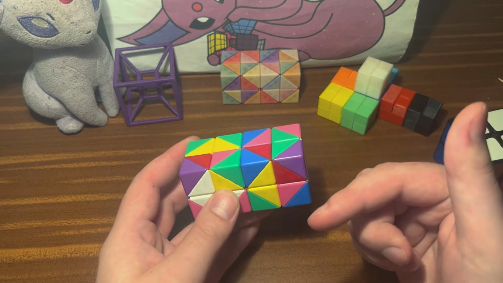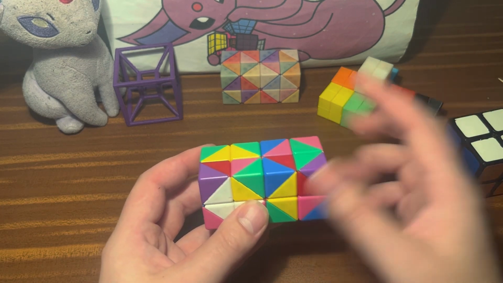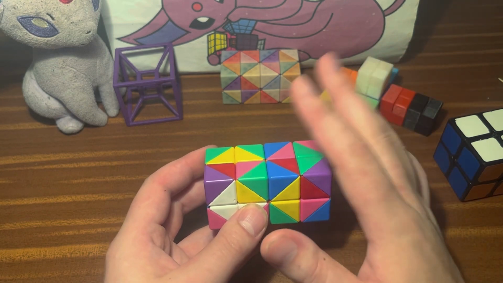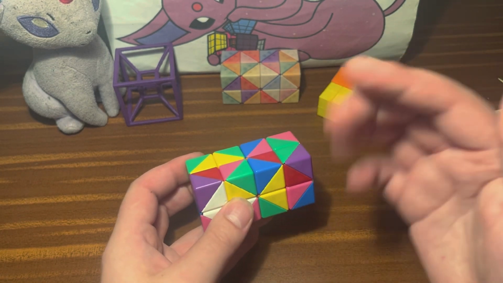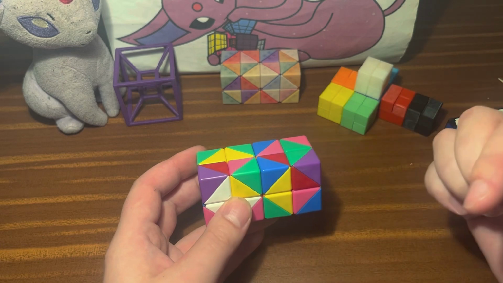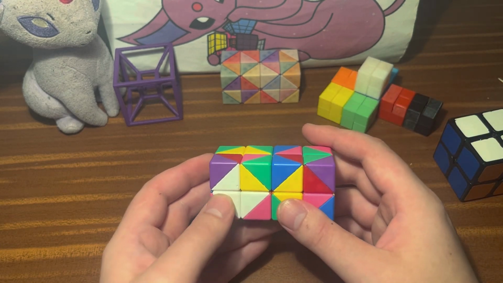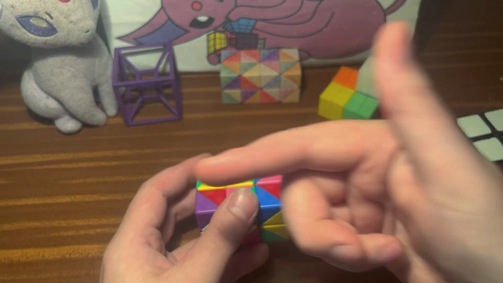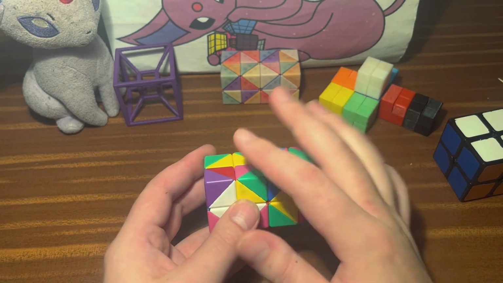So there's a link in the description. Grant's made a generator for scrambling this particular puzzle. It uses the same notation. It's just a lot longer, and you can do a lot longer scrambles on it. It also comes up with a diagram of the scramble as well, so you can reference that.